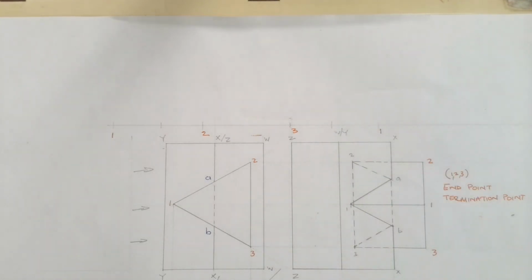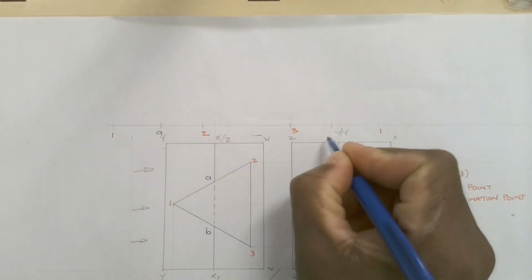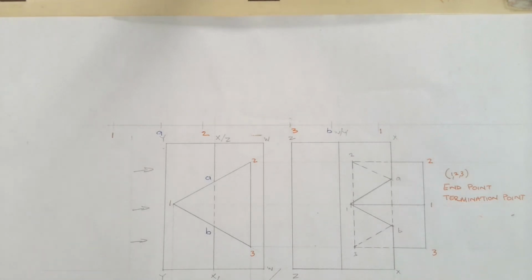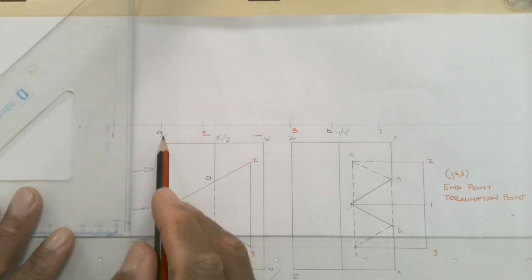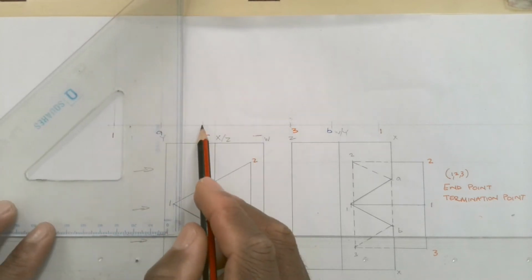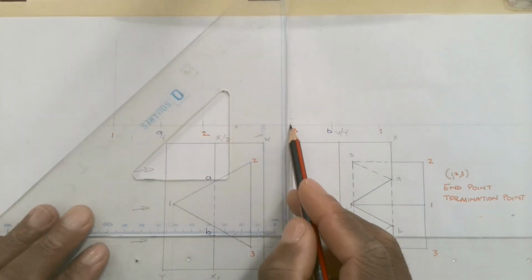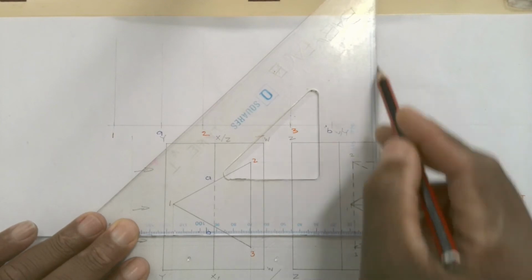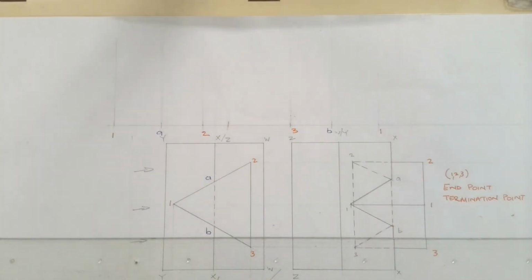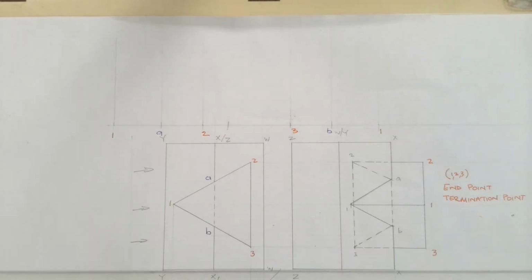Now that we have that, I can label these and say this is point A and that is point B. Now I need to construct light lines so that I'm able to join them. Say that's 1, there is A, that's 2, and there is 3, that is B, and this is 1. So now that I have done that, it means the right view, I'm not going to use it anymore because I have everything that I needed on the right view.